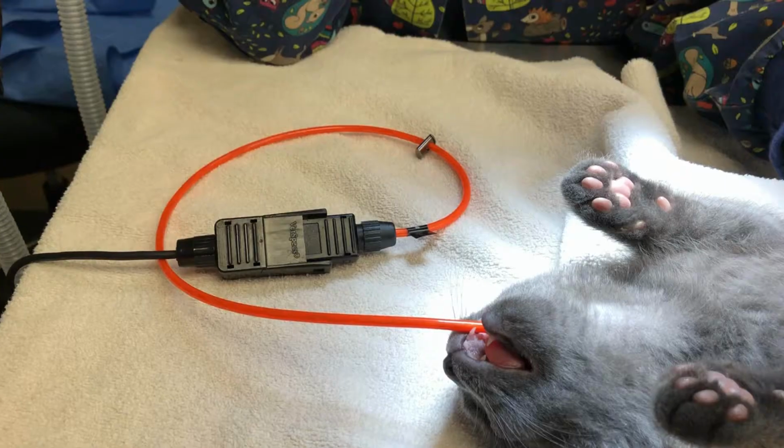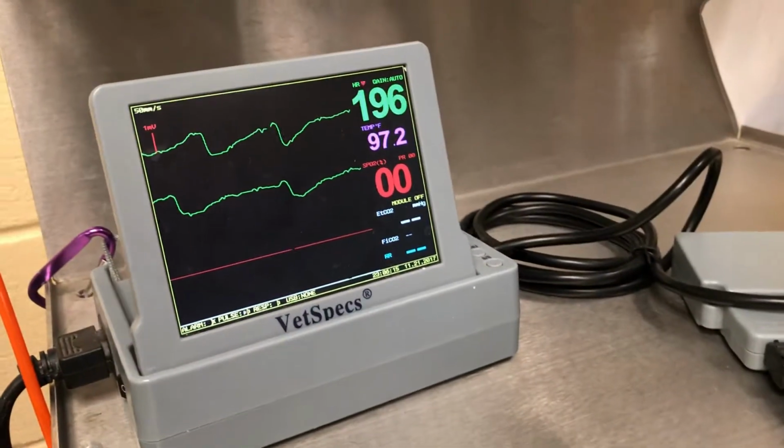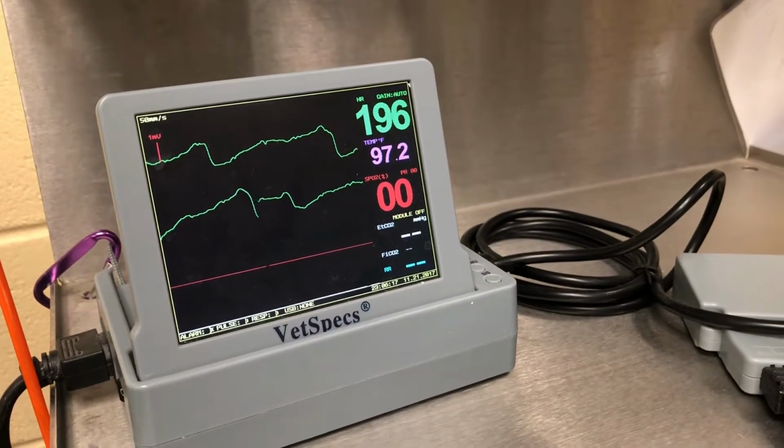My cat in my video is a little high. You can see that she, with her stethoscope in, the machine was reading it at around 196 beats per minute. And as far as using this machine, we lube it up and then we place it into the esophagus down to the level of the 5th rib.